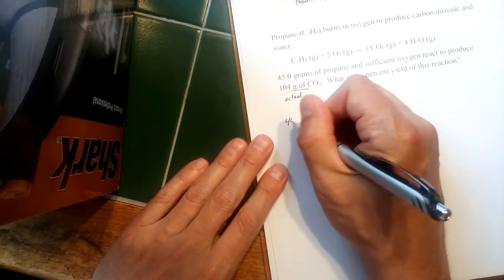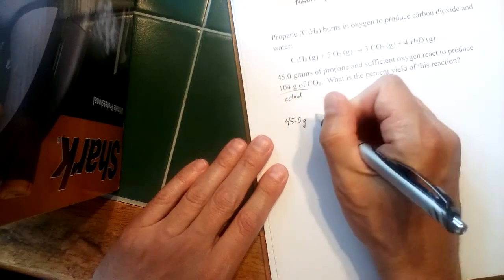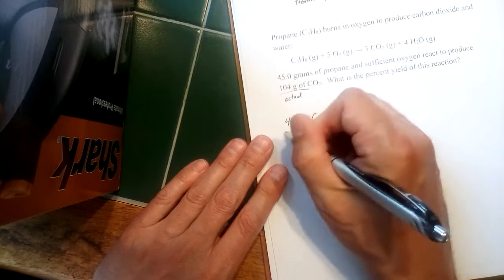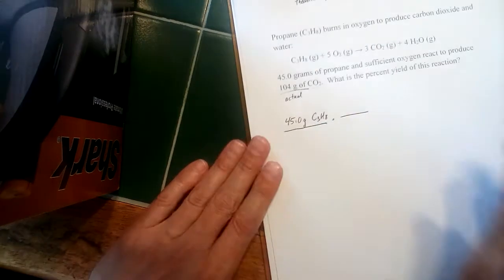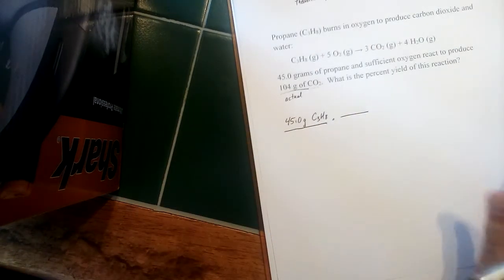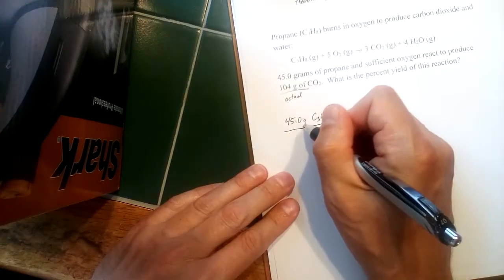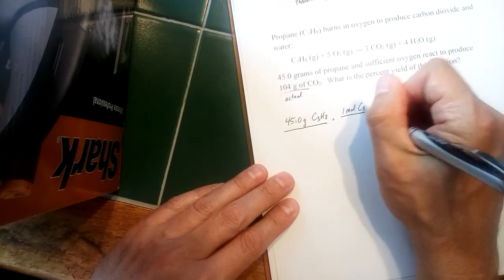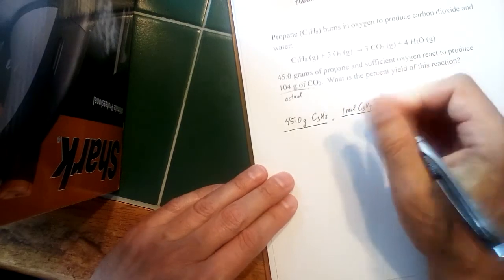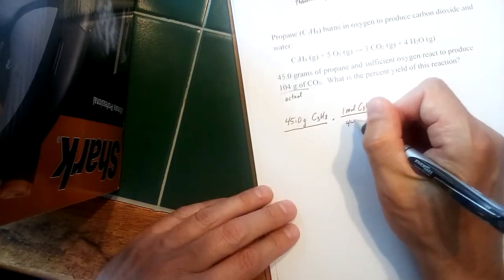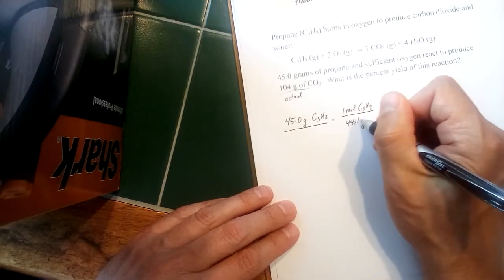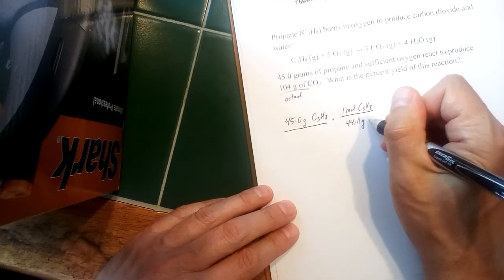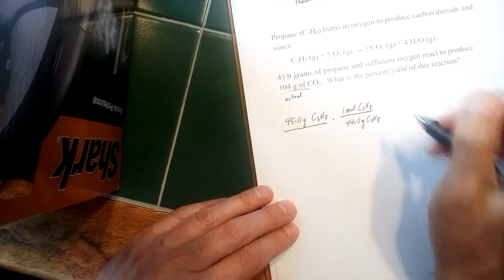So starting with 45 grams of propane, we want to calculate how much CO2 could we make if the reaction was perfect? So starting with grams, we want to convert to moles. Now propane is 44.11 grams in a mole. We did that a couple pages back.